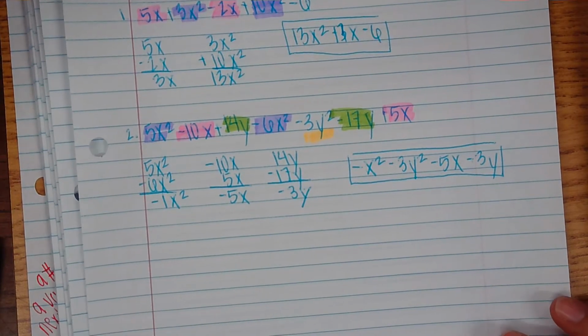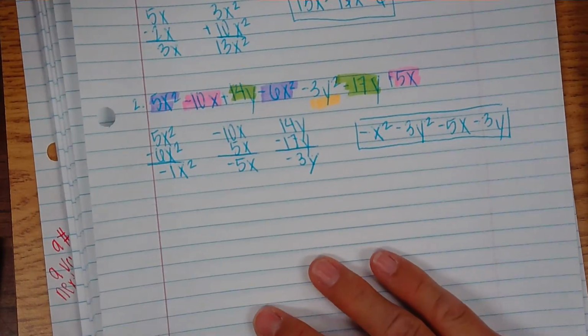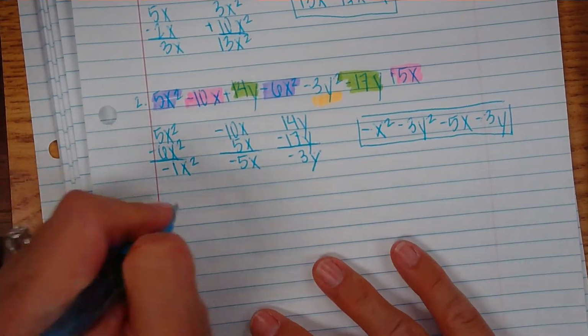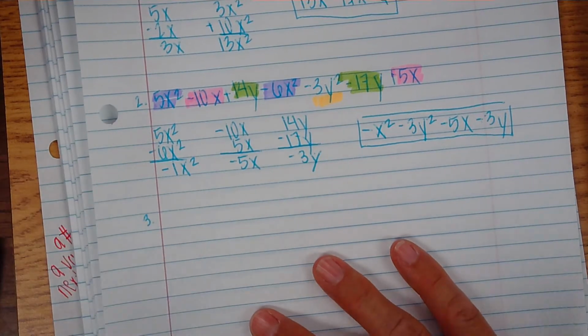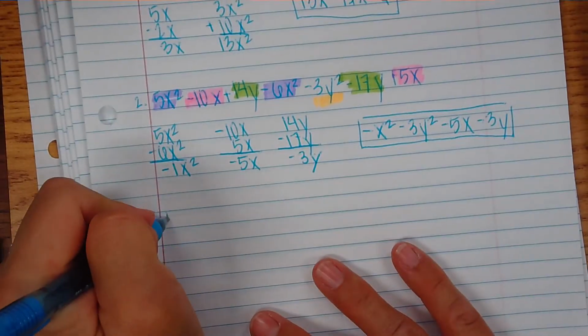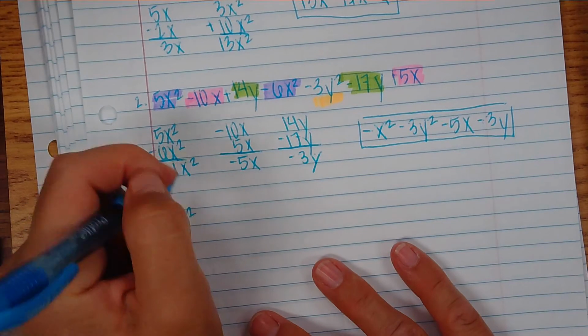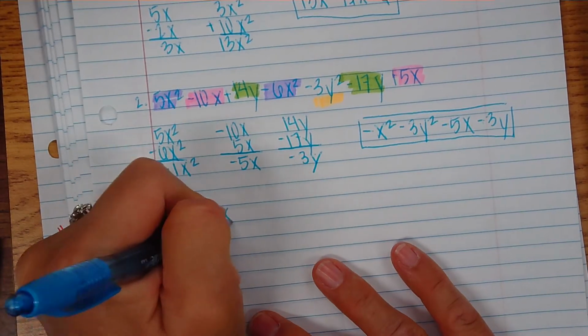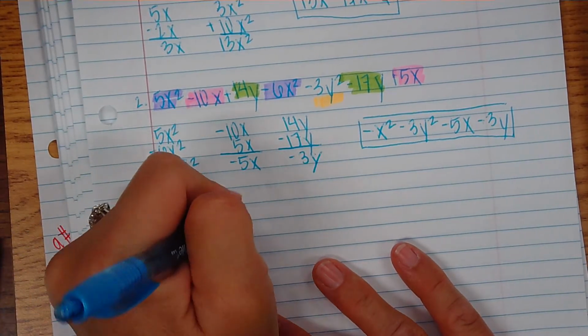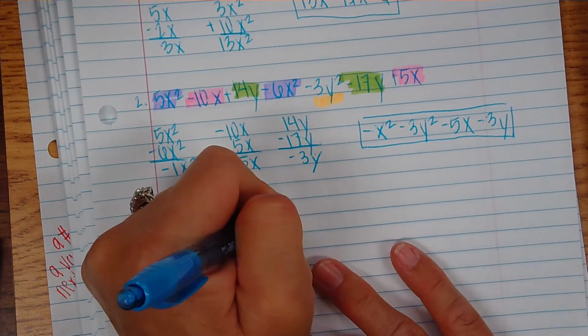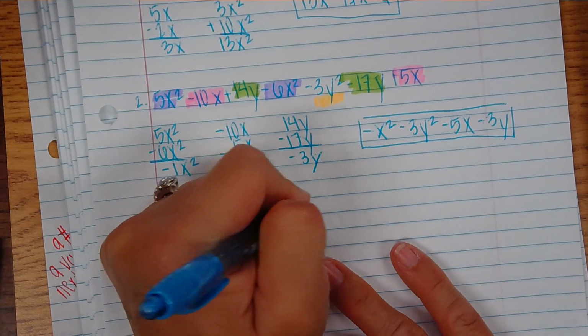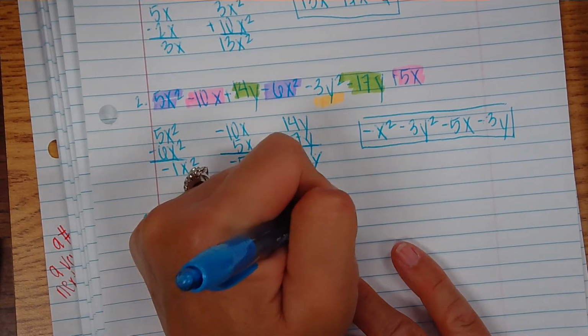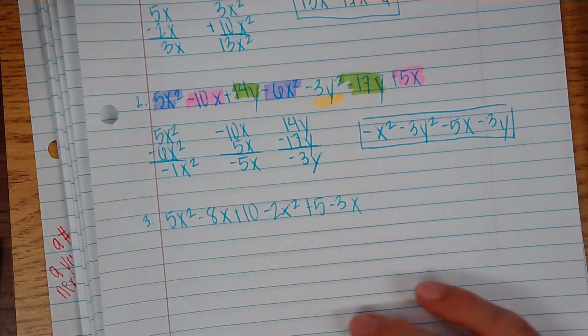The two that we're going to go over, if you want to give them a shot. So number 3 is going to be 5x squared minus 8x plus 10 minus 2x squared plus 5 minus 3x.